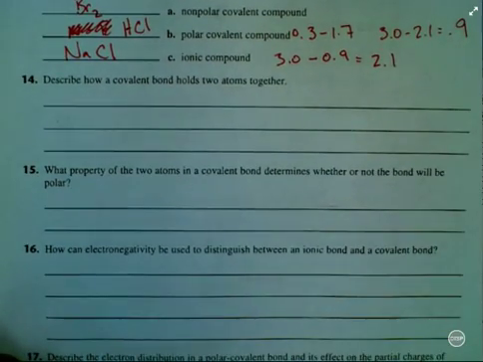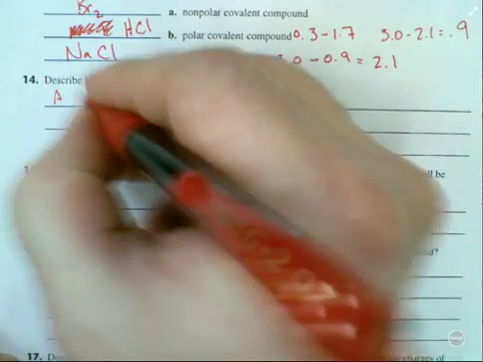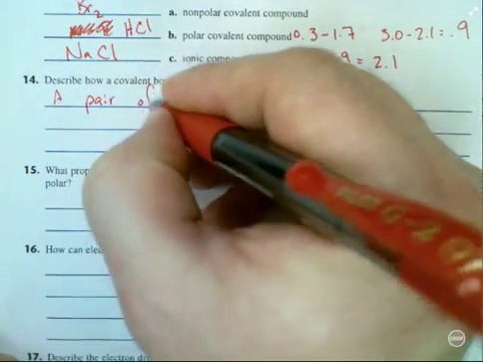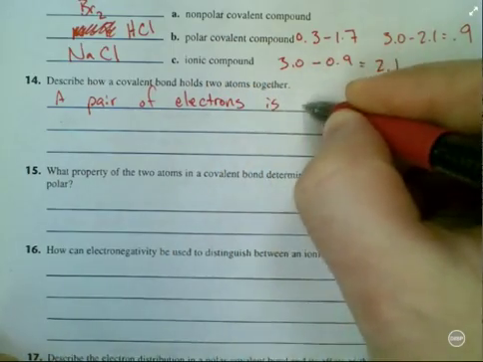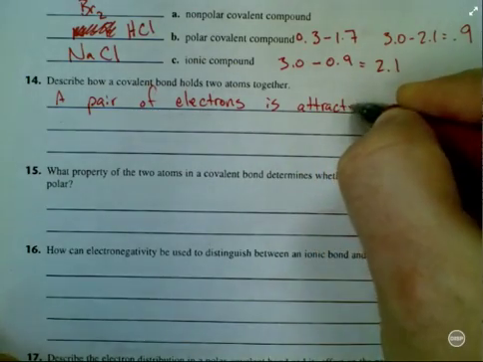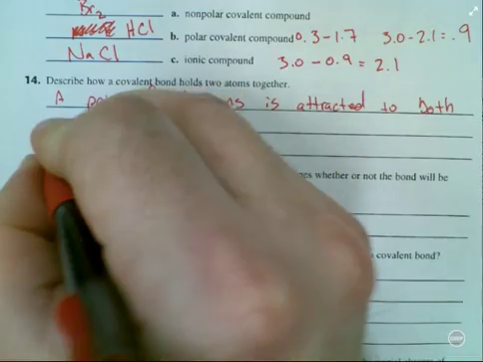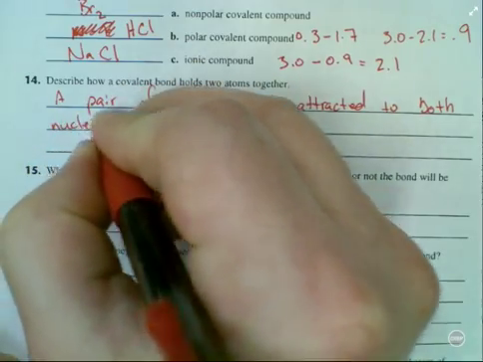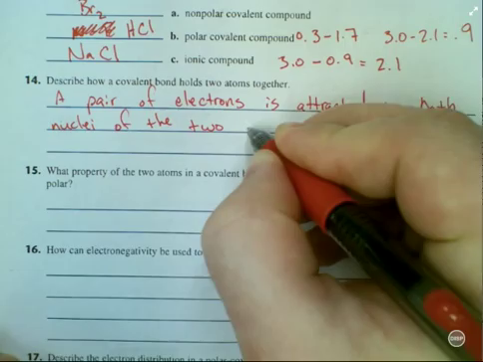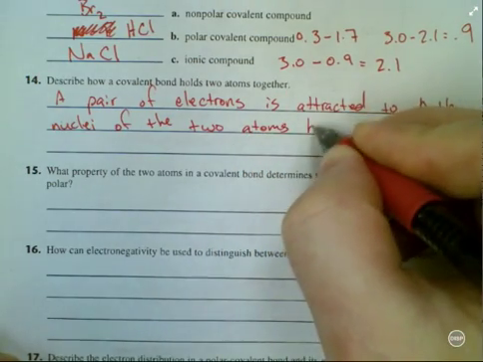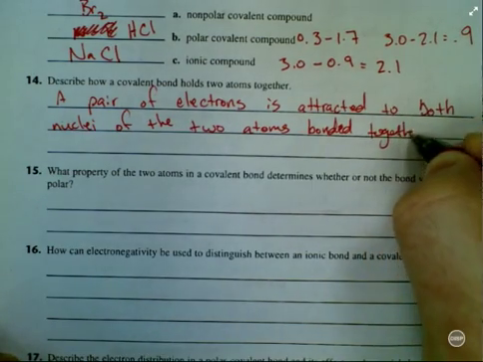And so when we're going to describe this using language, a pair of electrons is attracted to both nuclei of the two atoms bonded together.